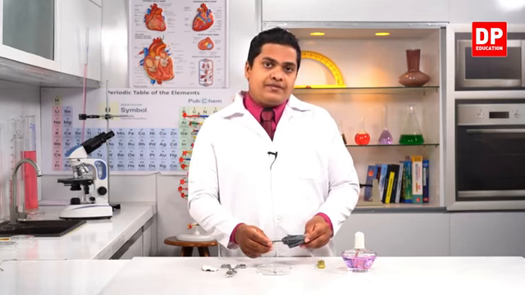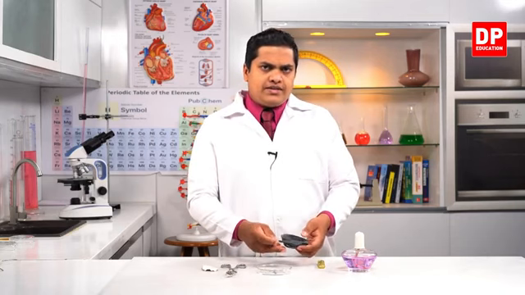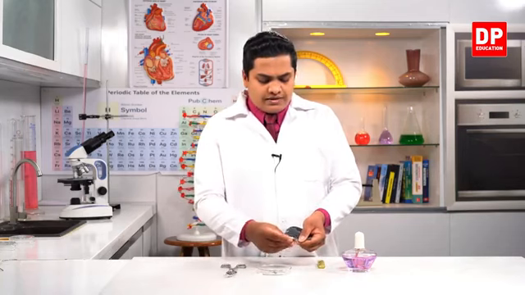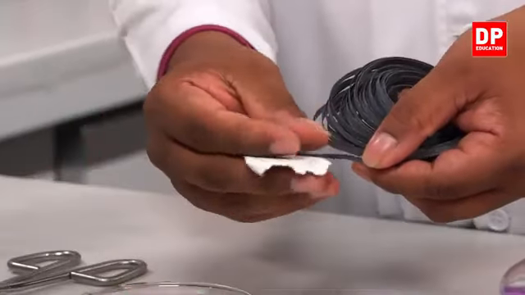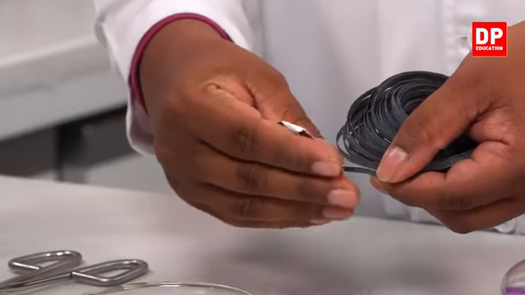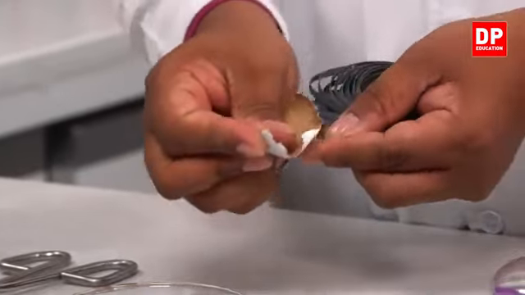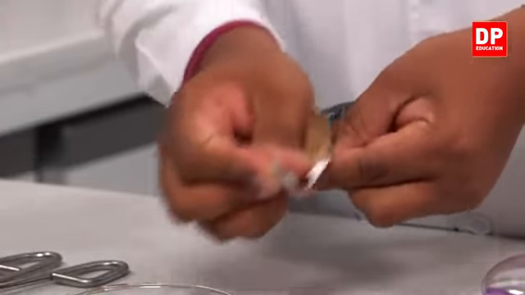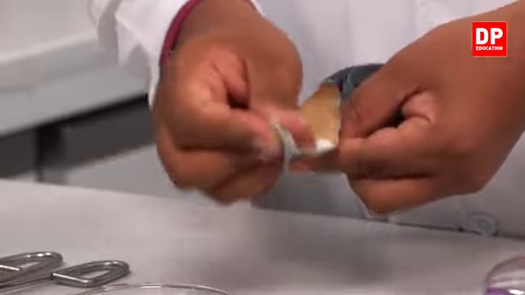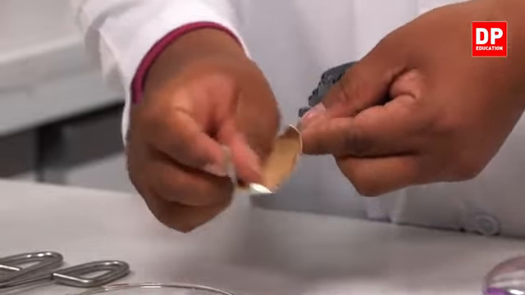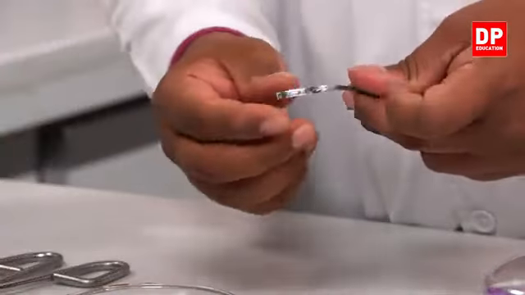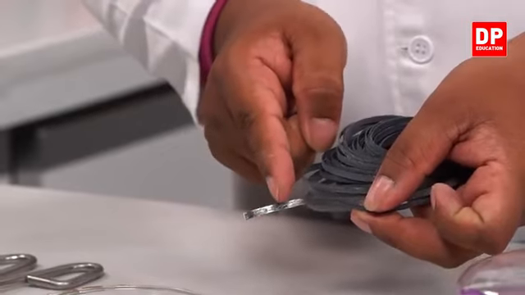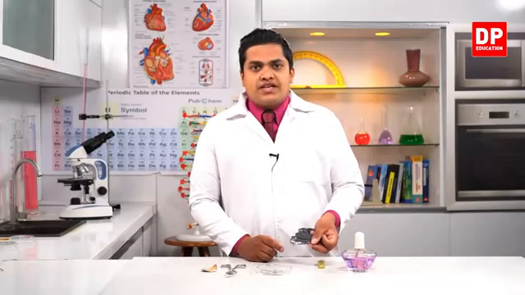So when you are using magnesium for an experiment, by using a small bit of sandpaper, you have to scratch it. When you scratch it very well like this, right? You can get the metallic luster of magnesium once again. See, you can observe the shiny surface. But magnesium is highly reactive.